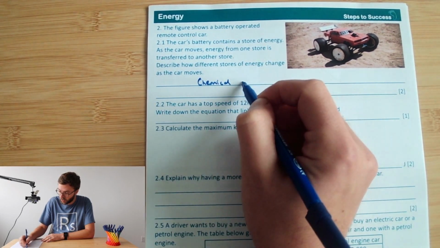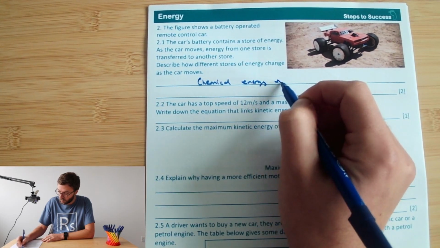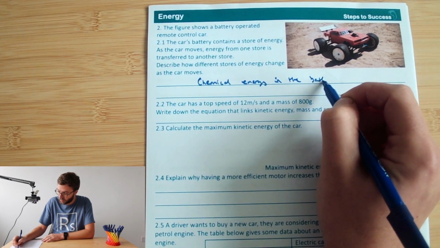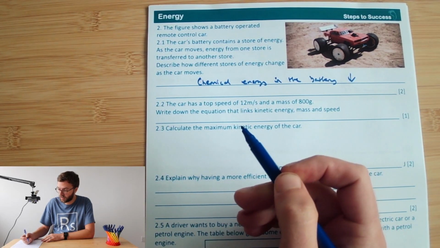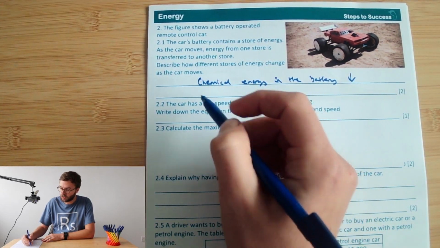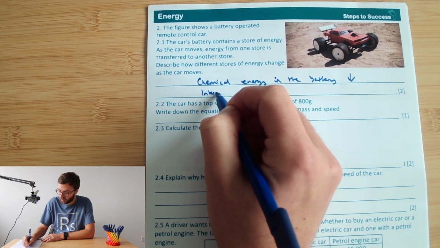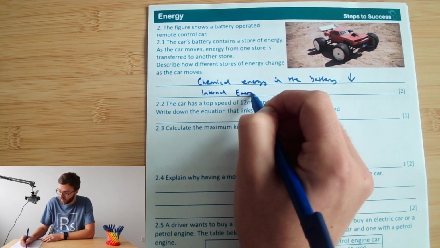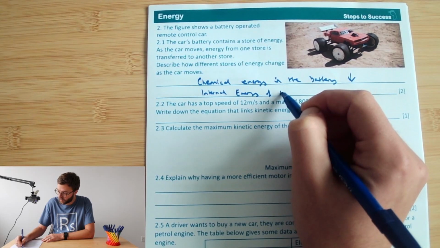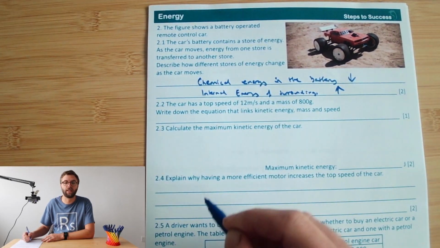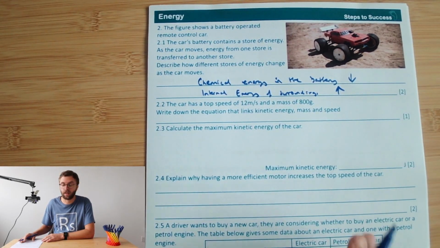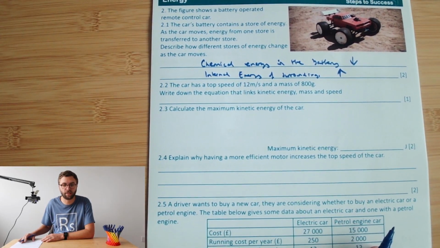The chemical energy in the battery will decrease, and that's because it's getting transferred as kinetic energy, and then eventually the store that it'll end up in will be the internal energy of the surroundings, which will correspondingly increase as our chemical energy is decreasing.